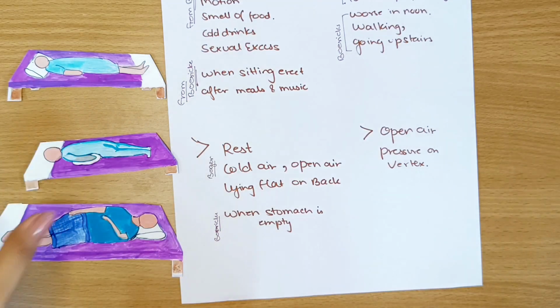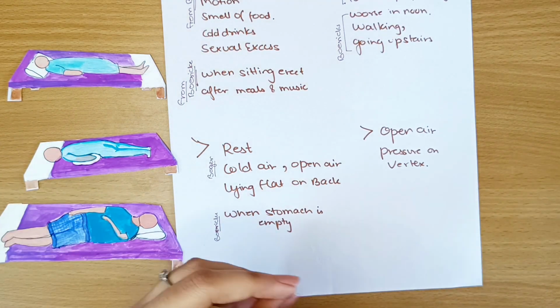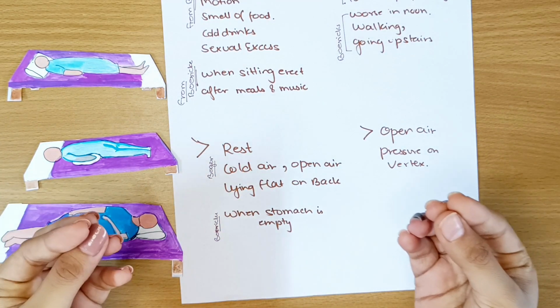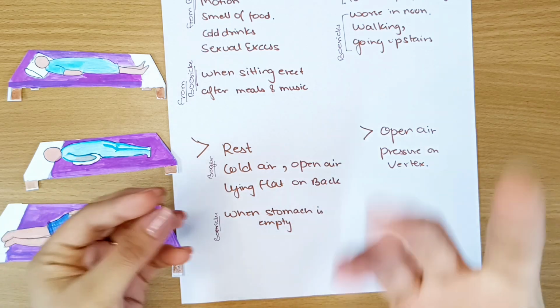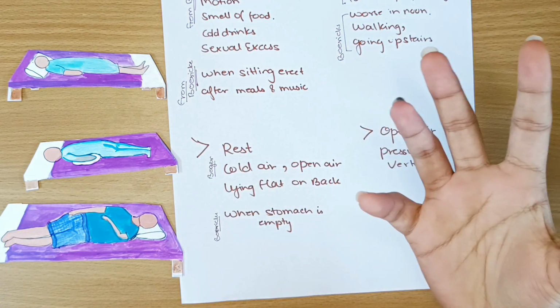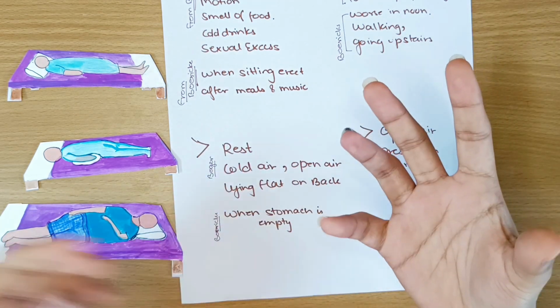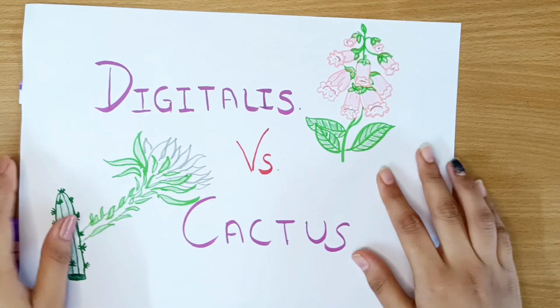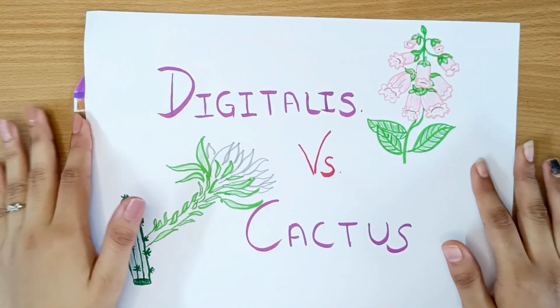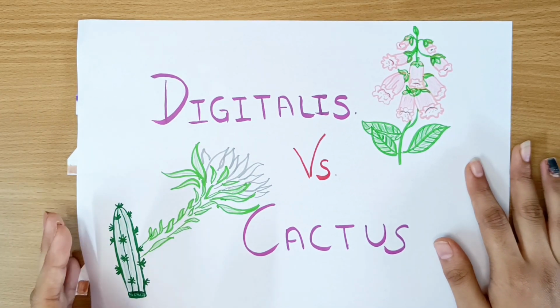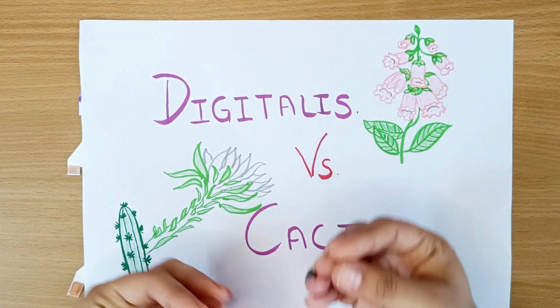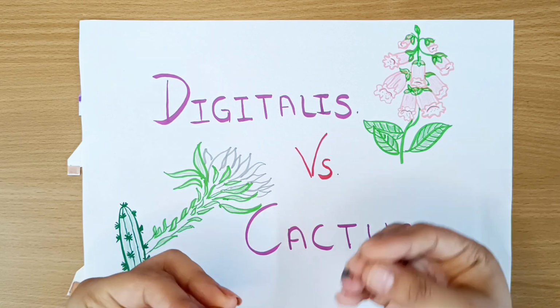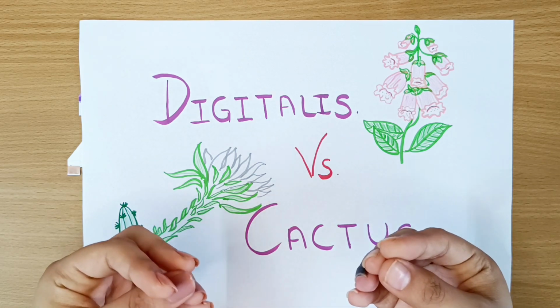So this was all about the remedy. It is a very interesting remedy because you see that it acts on the heart, the same organ for both of them, but produces different actions, different sensations, everything very different. They have their own peculiarities. So it makes it very interesting and good.